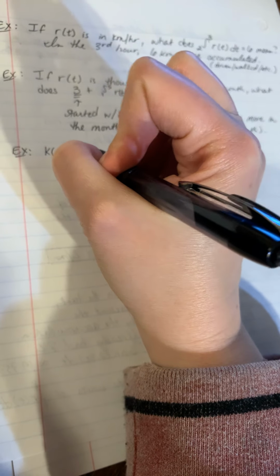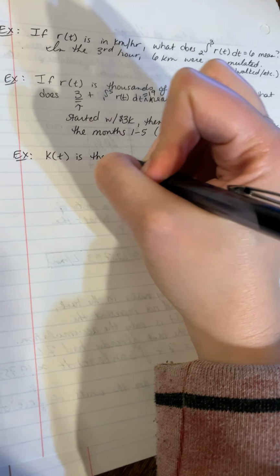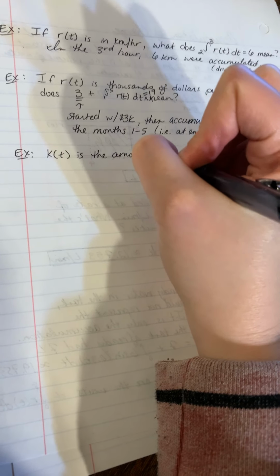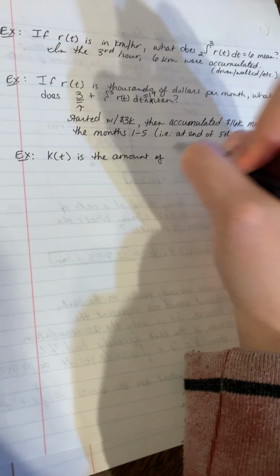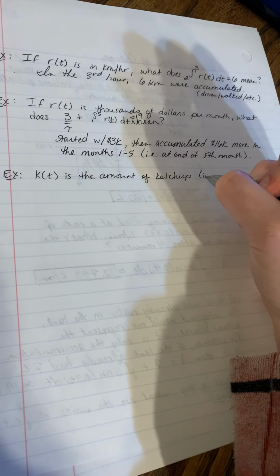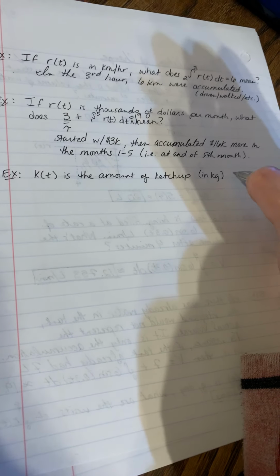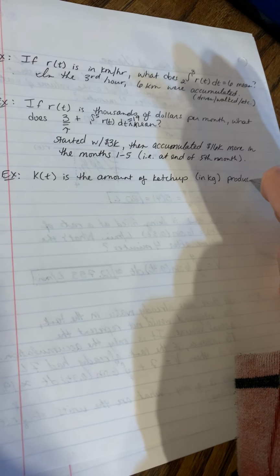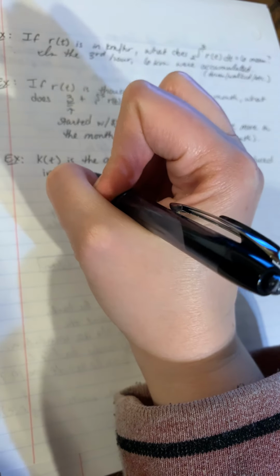K of t is the amount of ketchup in kilograms produced in t hours.